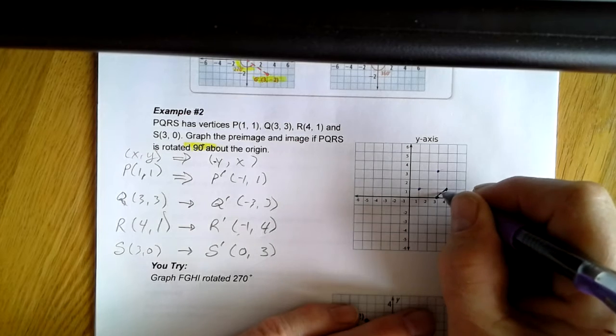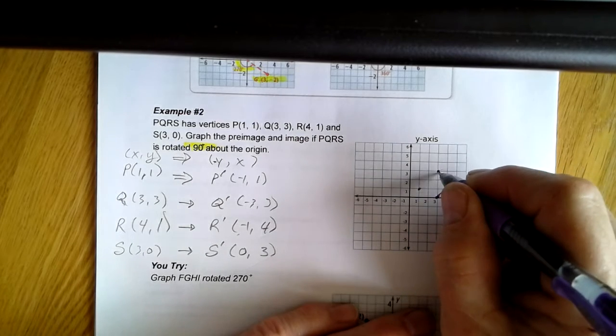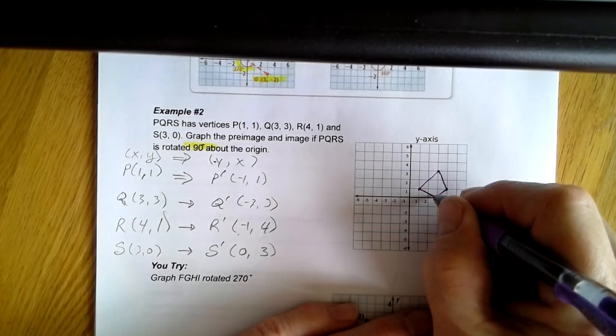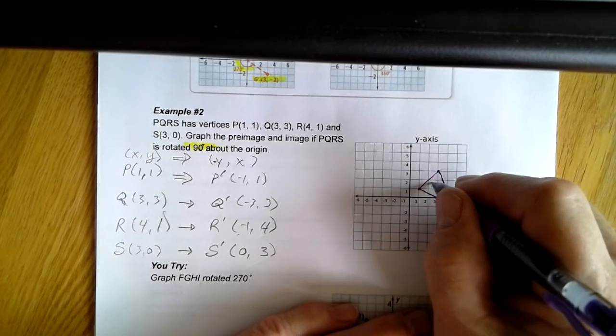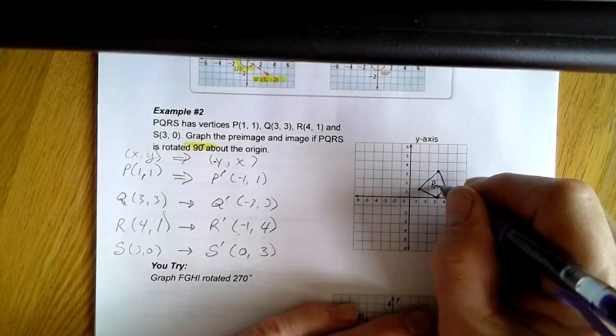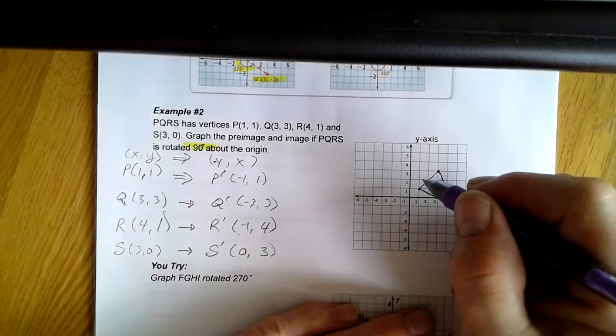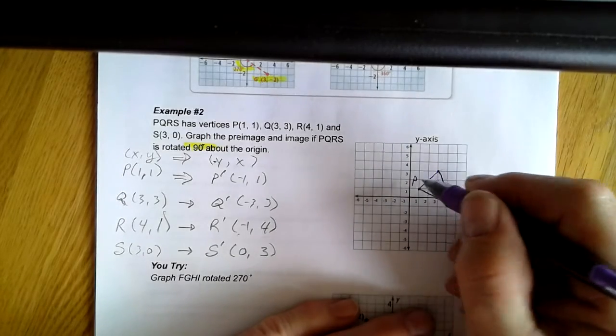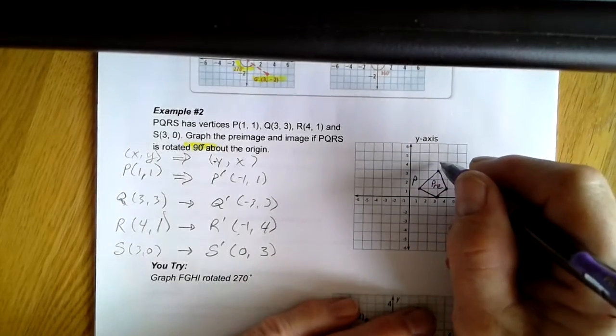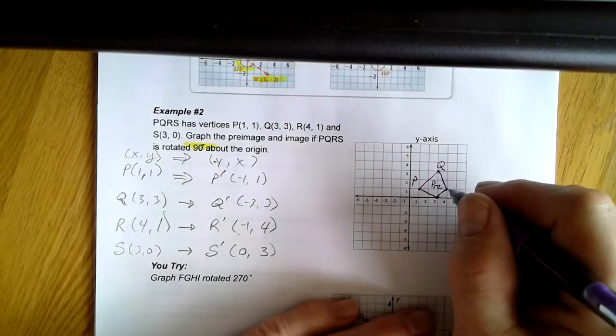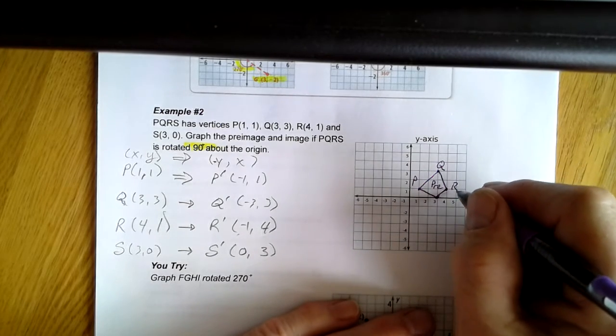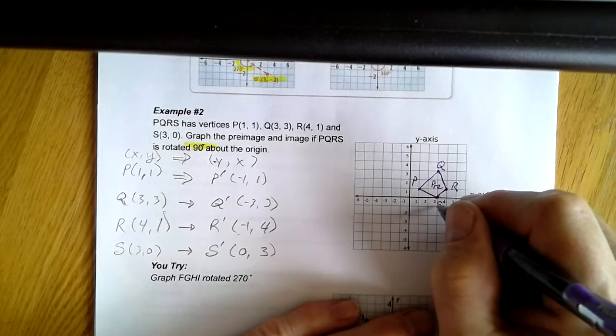This is our pre-image. Okay, I'm going to put a pre in here. Okay, if I label them, this is P, this is Q, this is R, and this is S.